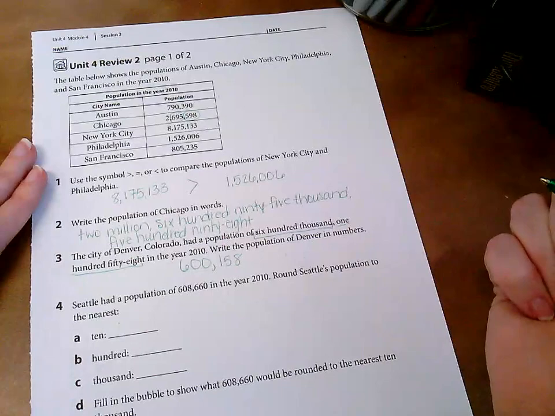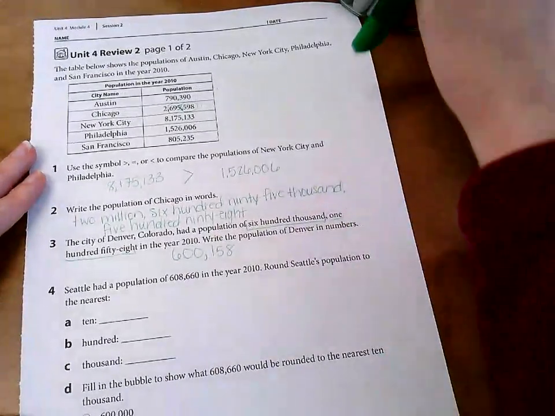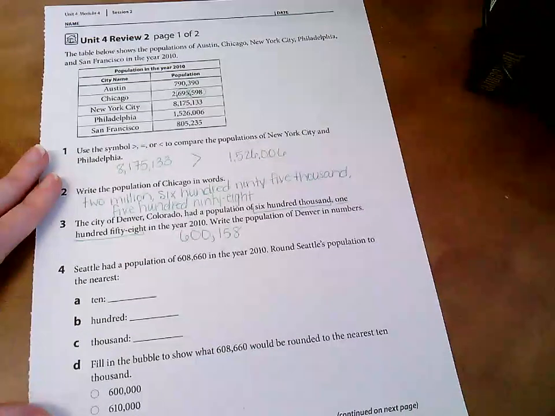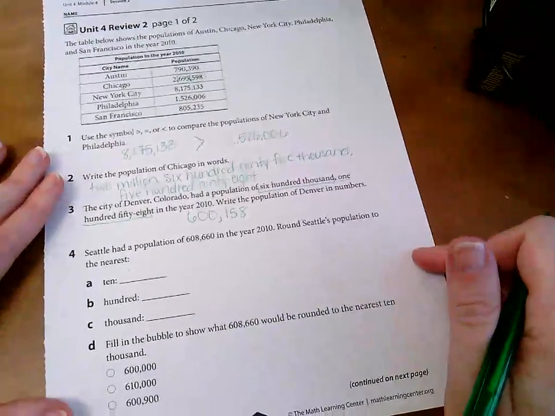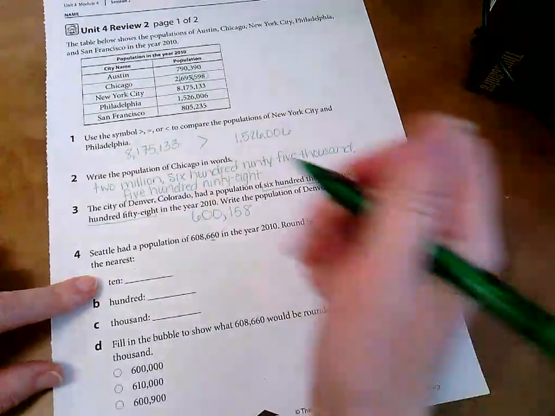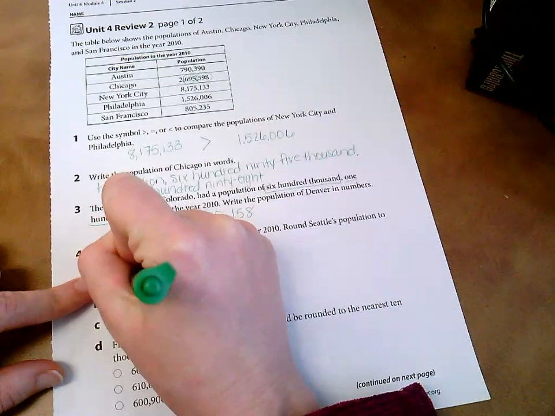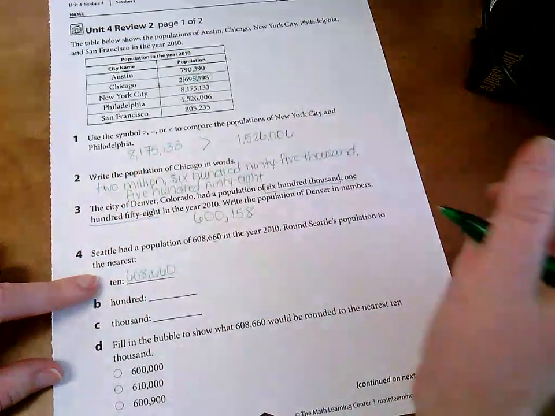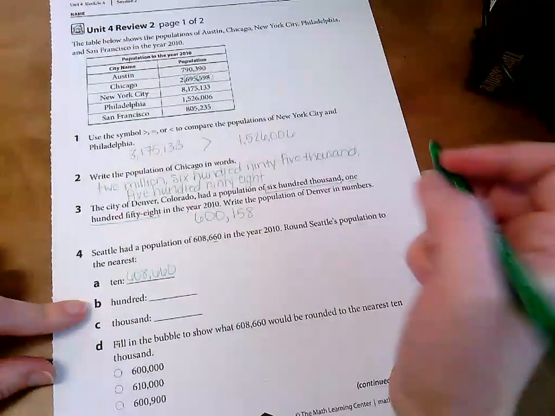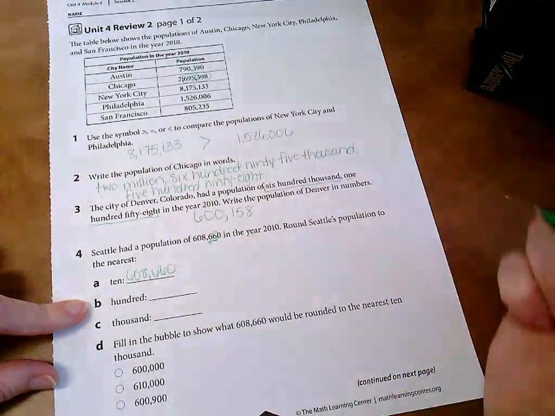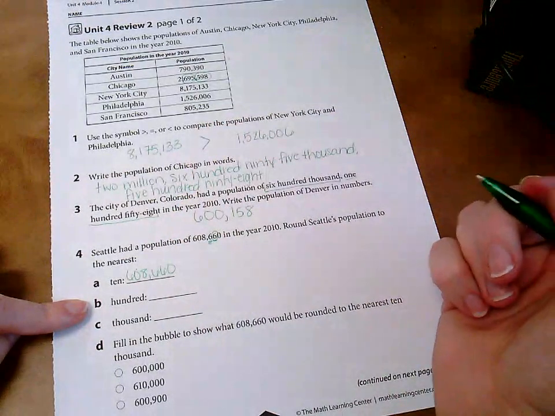Seattle had a population of 608,660 in the year 2010. Round Seattle's population to the nearest 10. So that's here, and I've got a 0 next door, which doesn't change it. So my population is going to stay the same. If I'm rounding to the nearest 100, I'm looking at this 6, and that 6 tells me to bump it up.